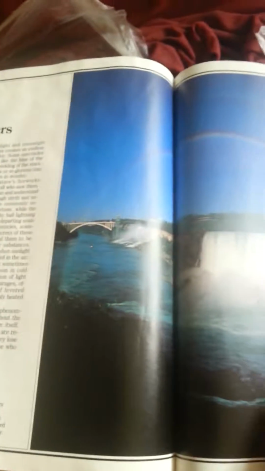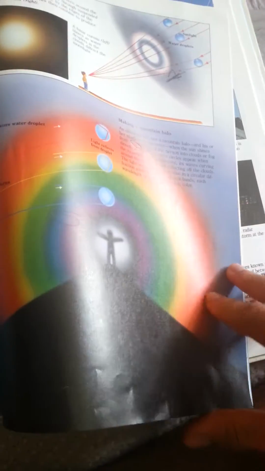Area 1, there's the rainbow, where I told you in the rainbow video. Okay, rainbow caused by rain drops. Pretty cool. Lightning ball. That's how a lightning ball works. They just did a test subject to show you how it actually works at the same time.